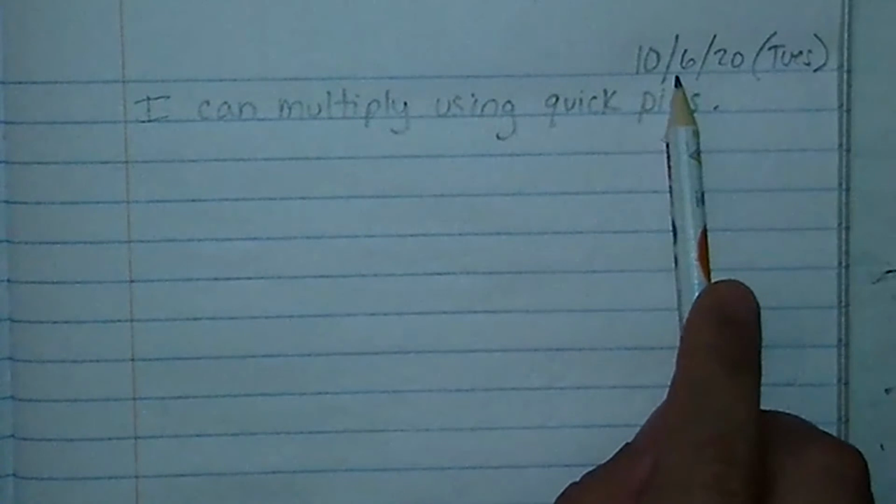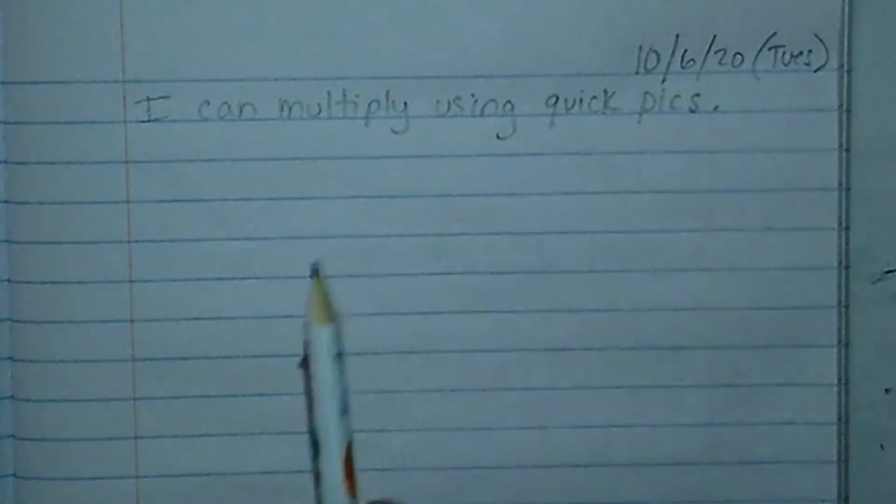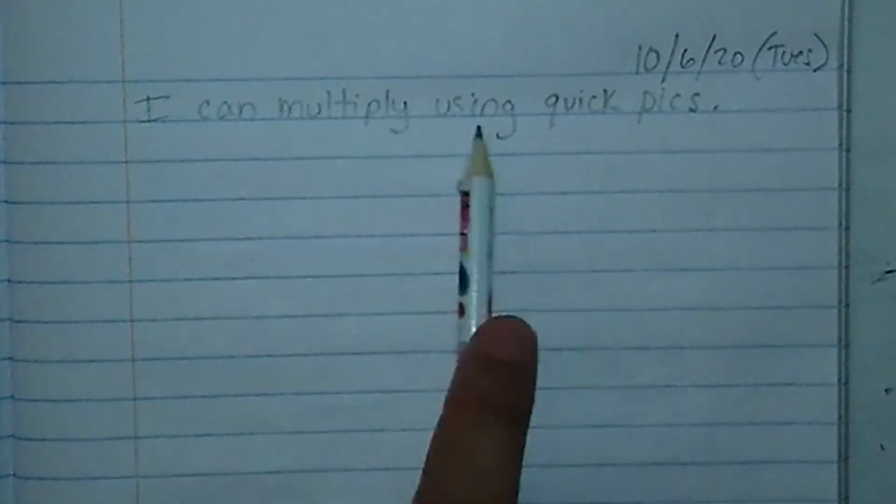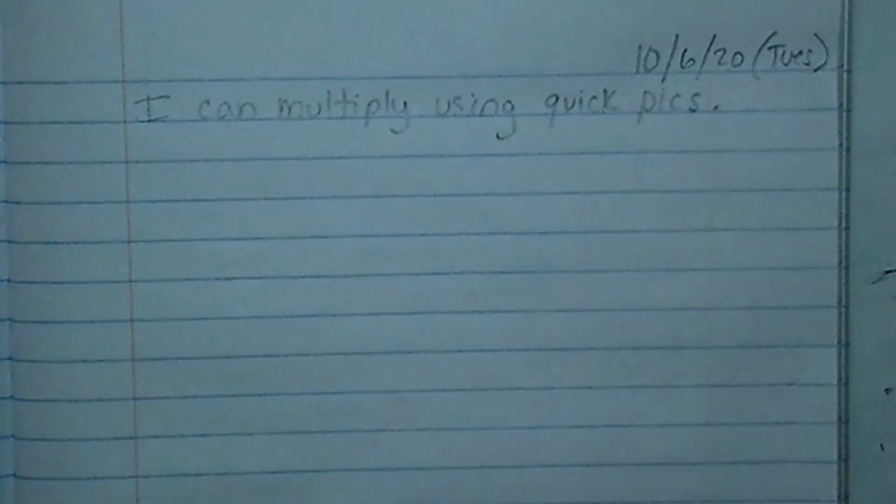Good morning. Happy Tuesday. Today is Tuesday, October the 6th, 2020, and our I Can says, I can multiply using quick pics. I know some of you are thinking, I cannot multiply. This is going to be impossible. I am going to show you a way that you can multiply by drawing pictures. You will need your place value chart and a dry erase marker handy, so make sure you have those with you too.